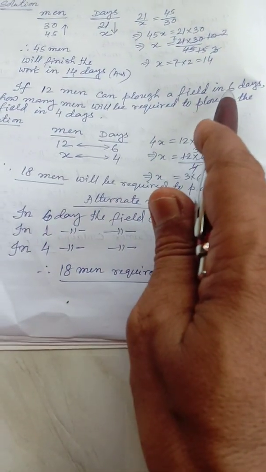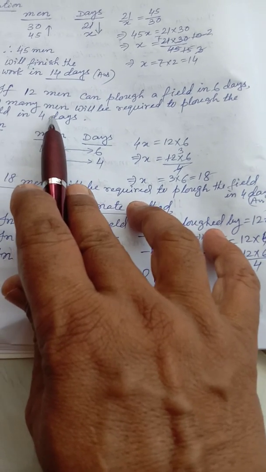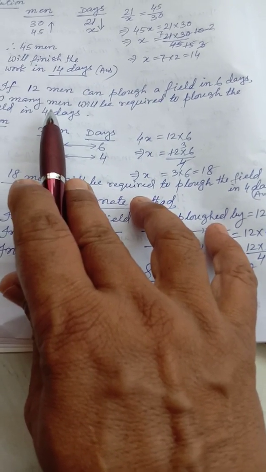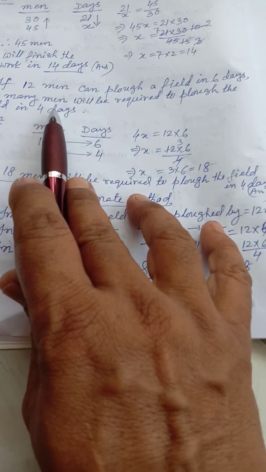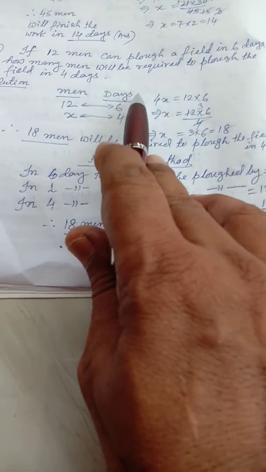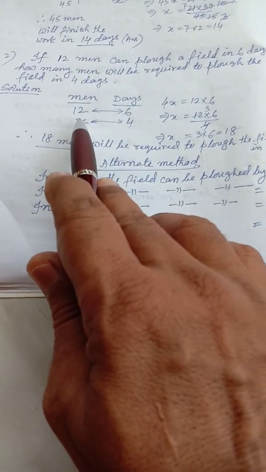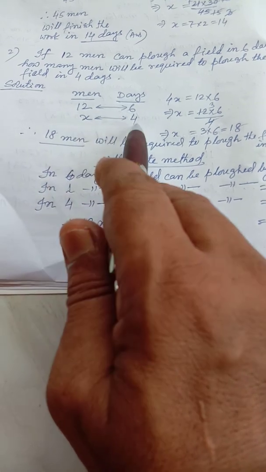12 men were finishing in 6 days. You want to finish the job in 4 days. So naturally, you need more manpower to finish in fewer days, isn't it? So it is inverse variation, isn't it? So make 2 columns, men and days. 12 men can do it in 6 days. You do not know how many men, x men can do it in 4 days.